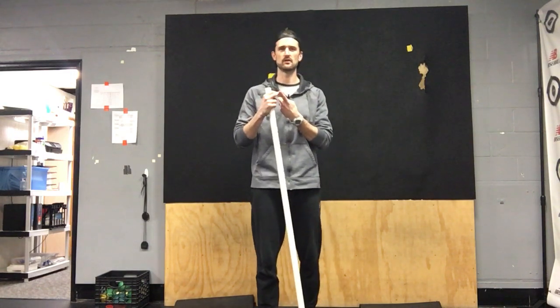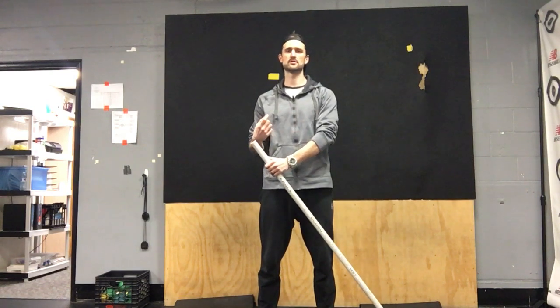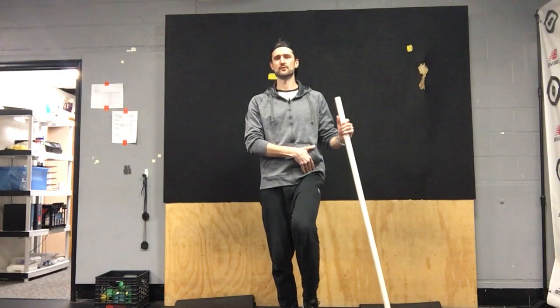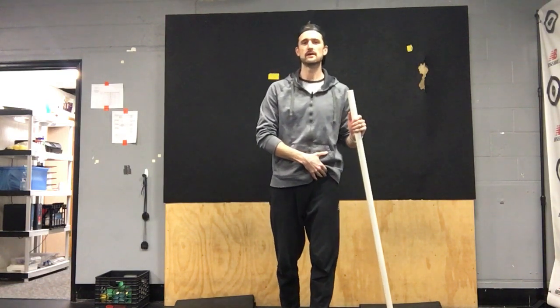Second one I want to talk about is the short and weak relationship. So that one might be a little bit more confusing because a lot of time, like I mentioned in my last video, when we have short muscles, we also associate them with them being strong. But sometimes we have muscles that are short but also weak. Common example is the hip flexor complex, specifically the psoas muscle.